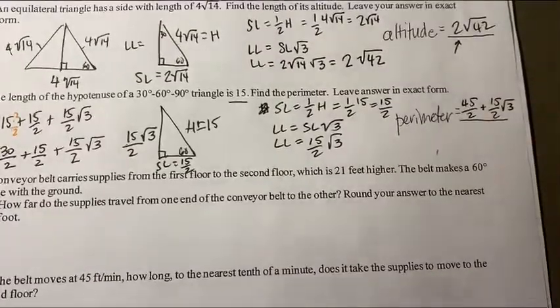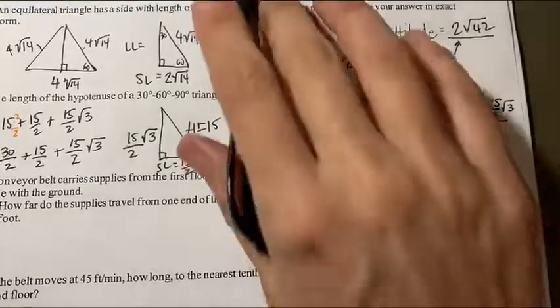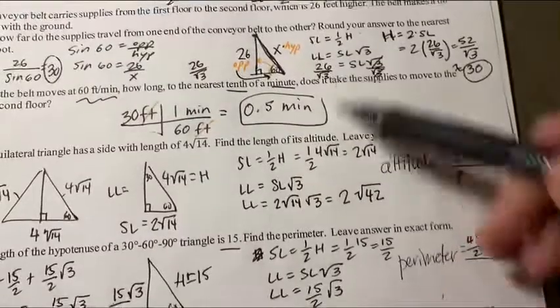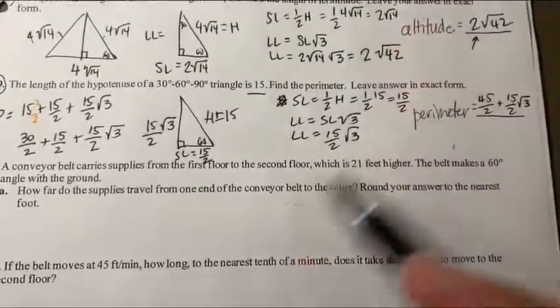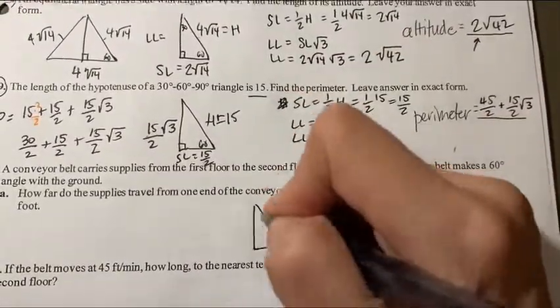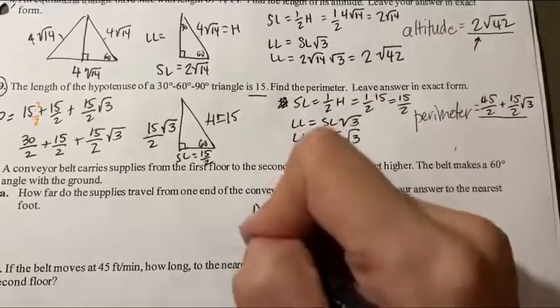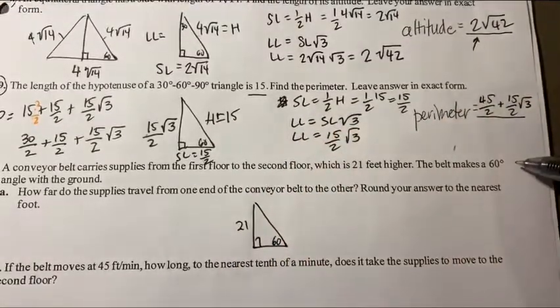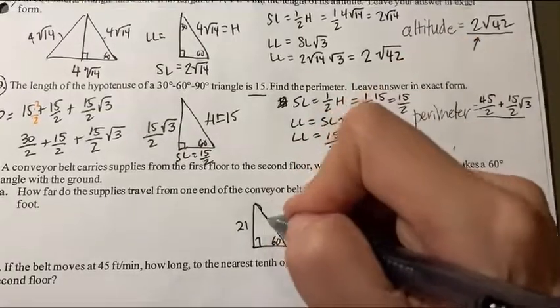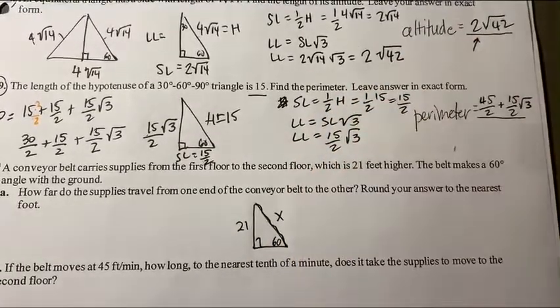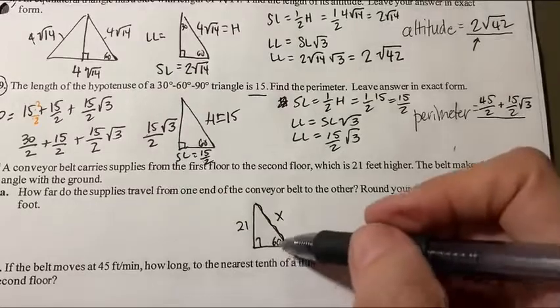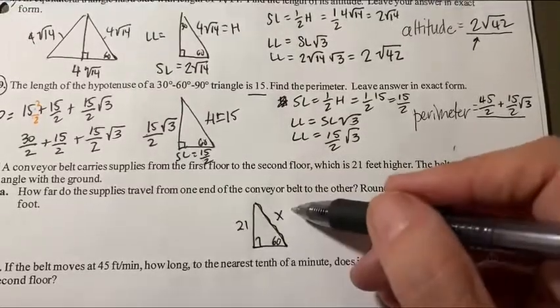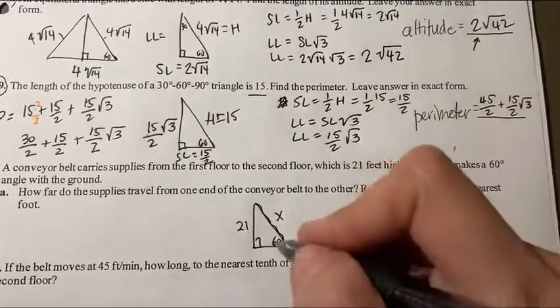Cool. All right, ooh, another conveyor belt question. So these questions are just alike. It's just another way of giving you extra practice. So it says the distance between the two floors is 21, and the belt makes a 60-degree angle with the ground. How far is the conveyor belt? So hopefully you saw trig. Special triangles could be used, but trig would actually be faster.